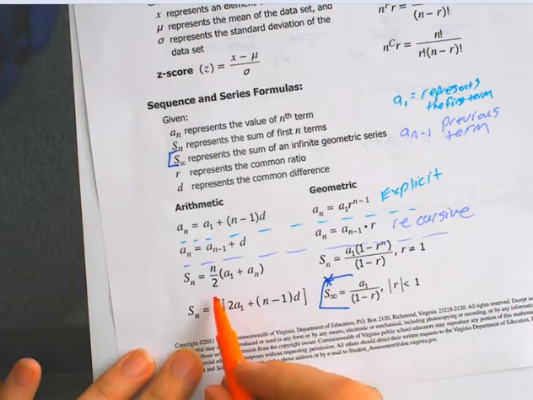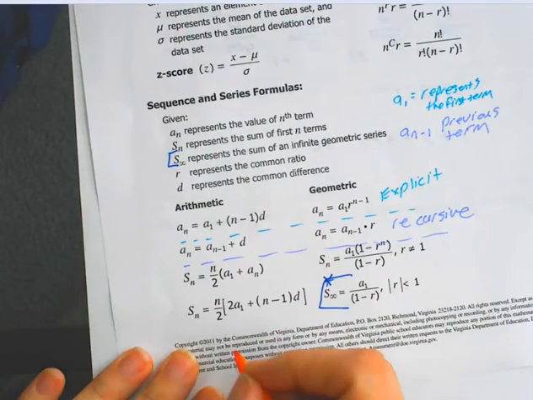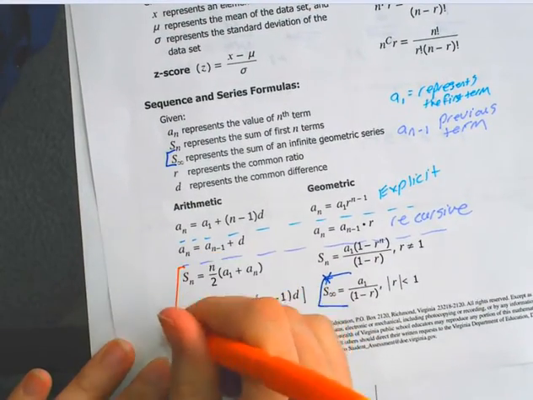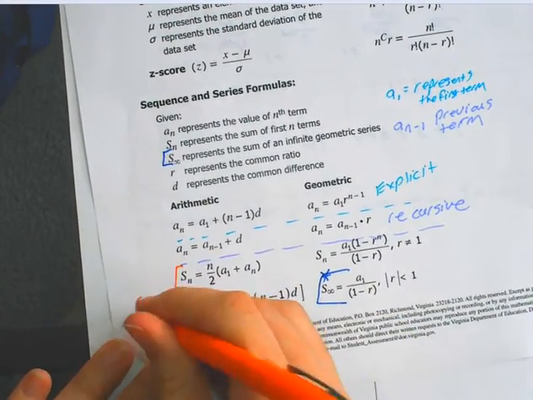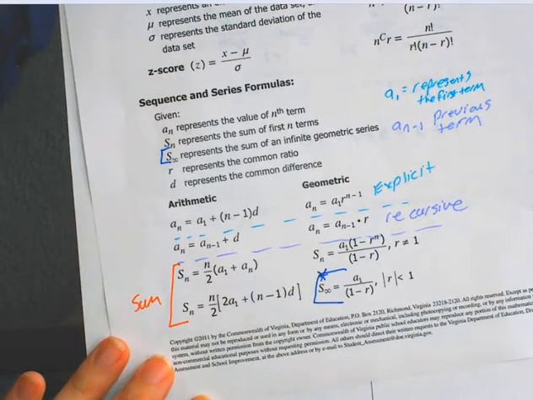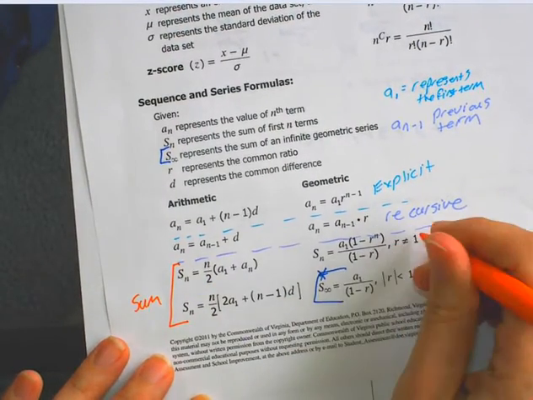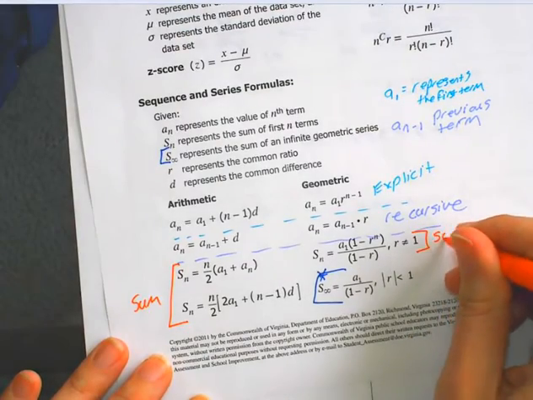All right, and then the S we saw represents sum. So these two right here just represent the sum of an arithmetic series, and then over here this is the sum of a geometric series.